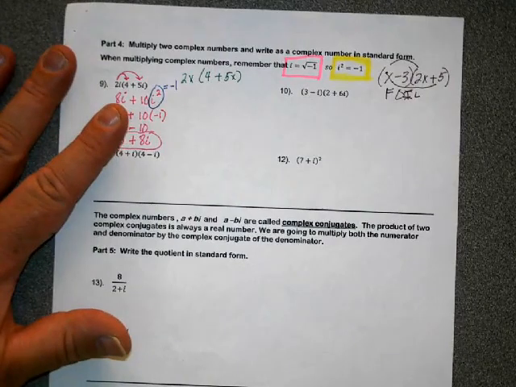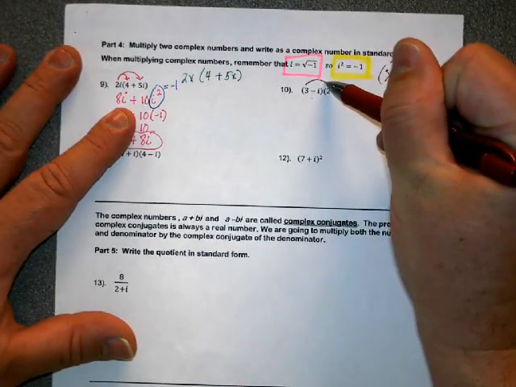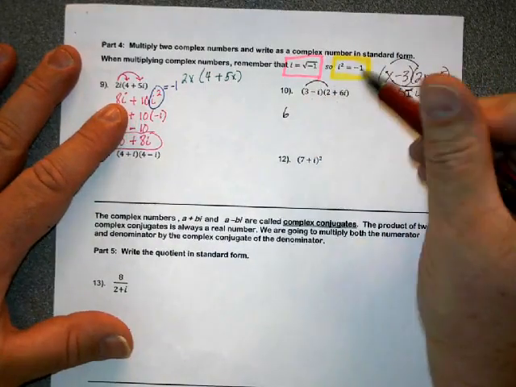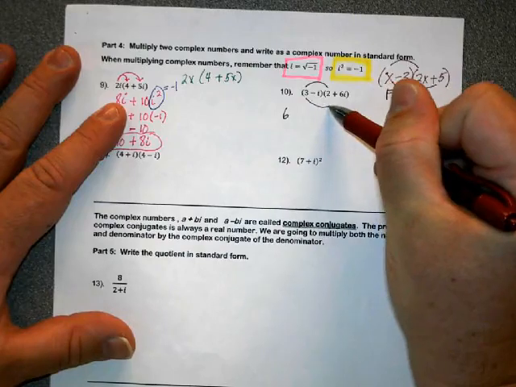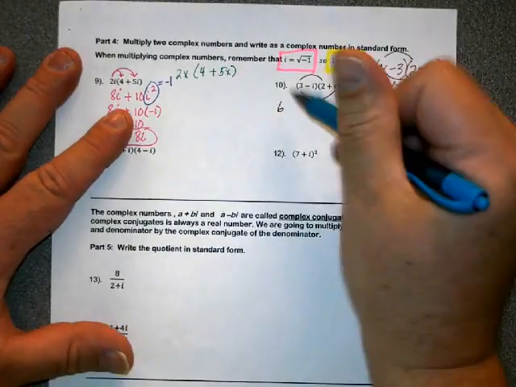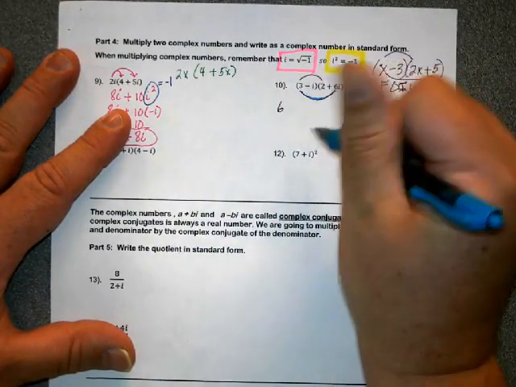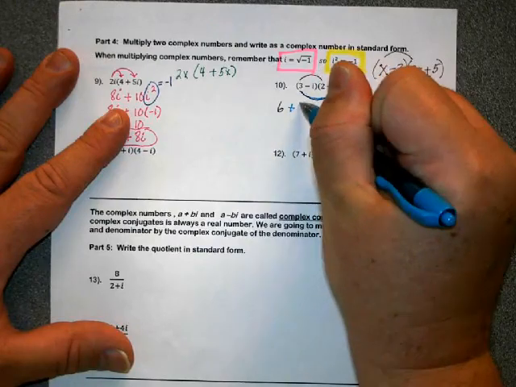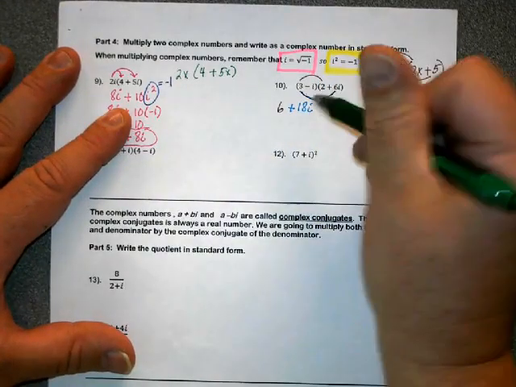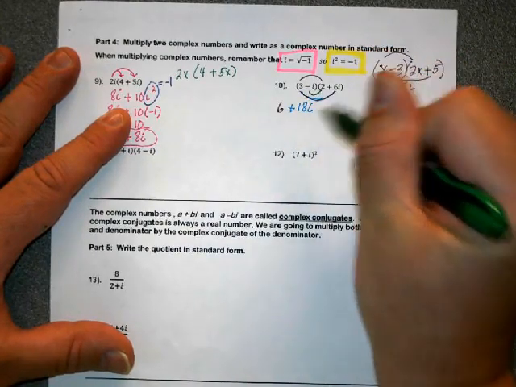Okay, so the first: I'm going to take 3 times 2, gives me 6. Outer, 3 times 6i, positive 18i. Inner, negative 1i times 2, negative 2i.